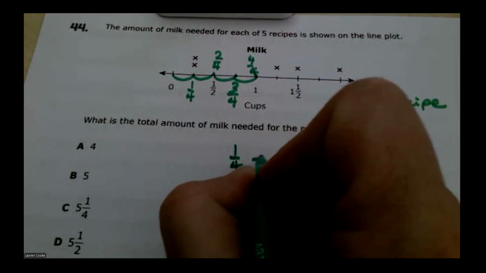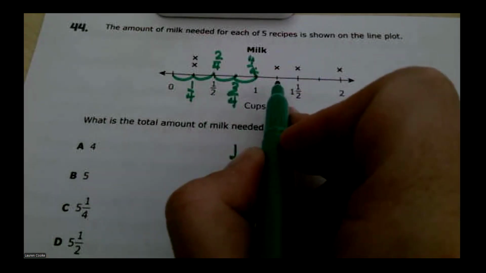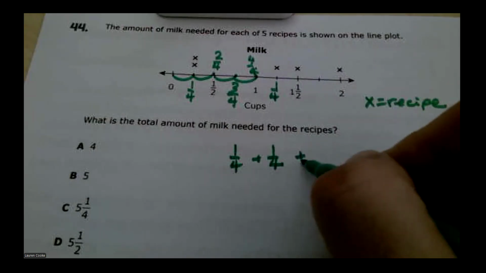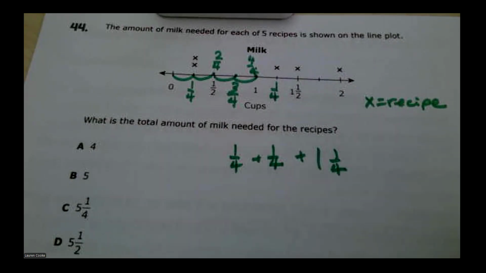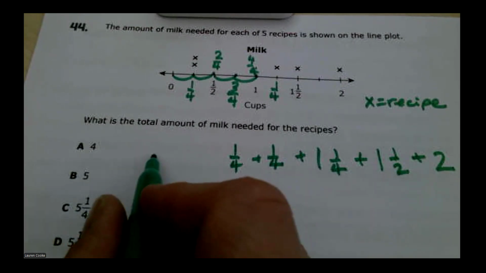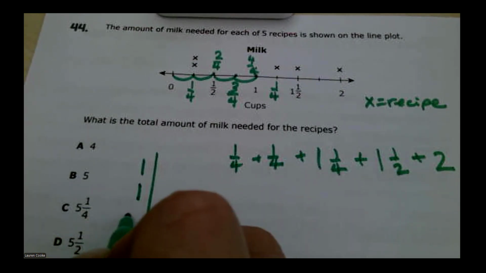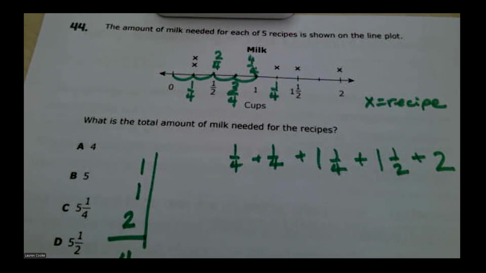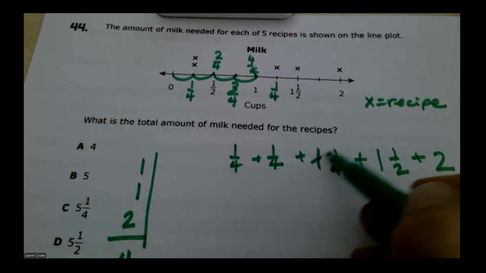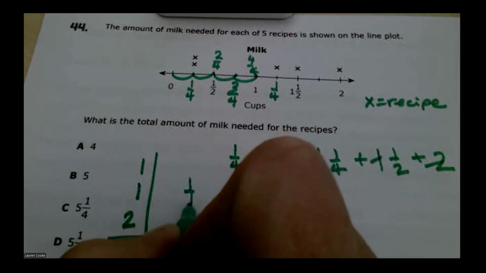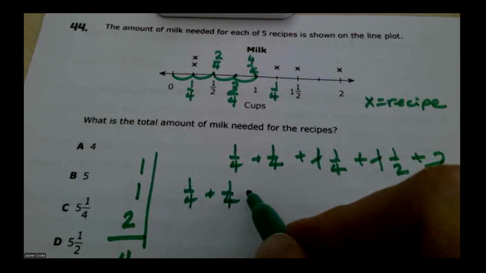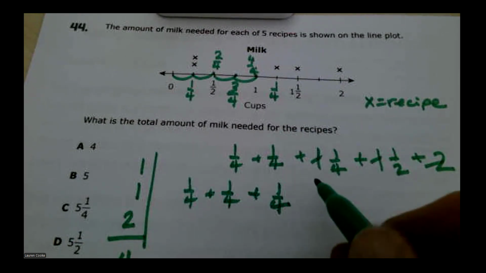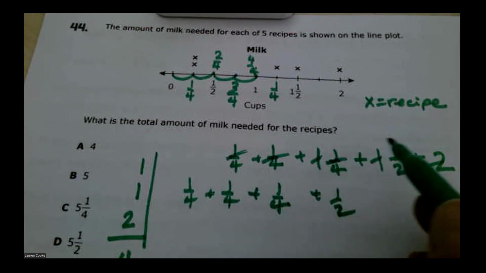So my recipe milk needed is 1/4 plus 1/4. My next X is at 1 and 1/4. My next X is at 1 and 1/2. And then I have 2. For this problem, I'm going to separate the whole numbers so I don't forget them later. 1, 1, and 2. So I have 4 to start, but I'm going to get whole numbers and everything else. So crossing that off, then I have 1/4 plus 1/4 plus another 1/4 plus 1/2. 1, 2, 3, 4. Yep.